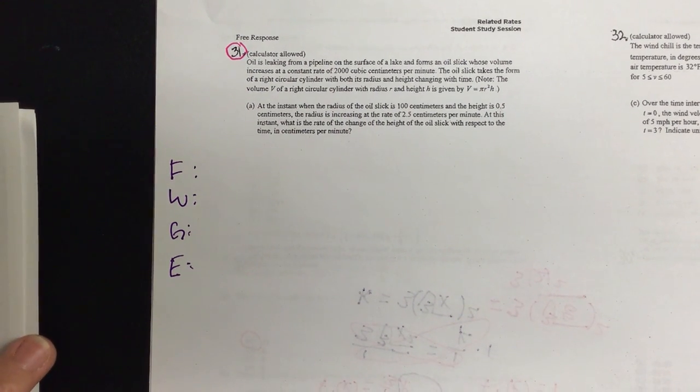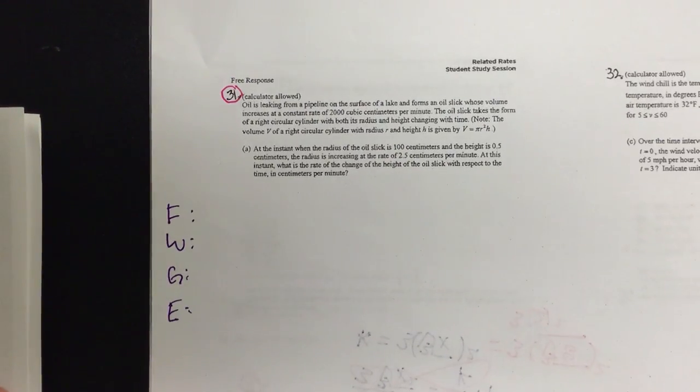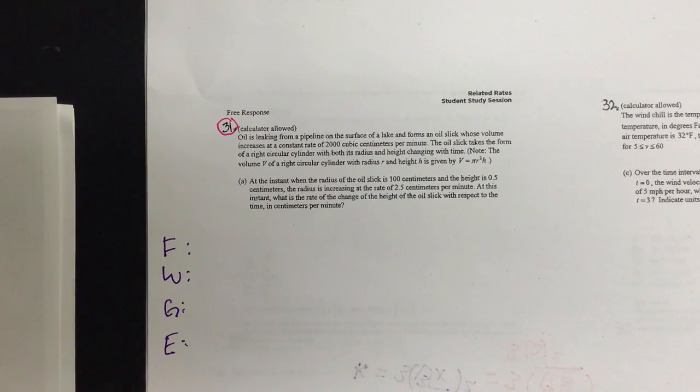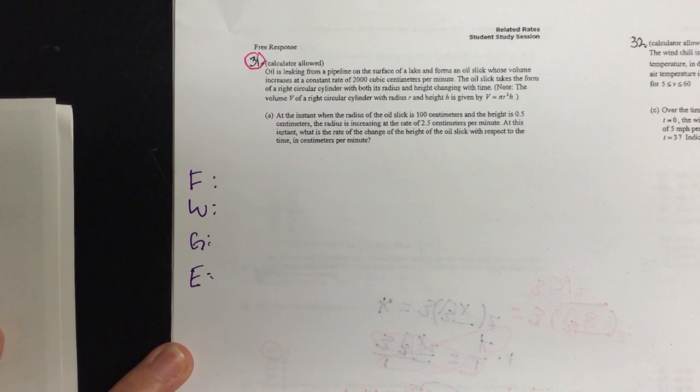Xavier, read the whole story. Oil is leaking from a pipeline on the surface of the lake and forms an oil slick whose volume increases at a constant rate of 2,000 cubic centimeters per minute. The oil slick takes the form of a right circular cylinder with both its radius and height changing with time.